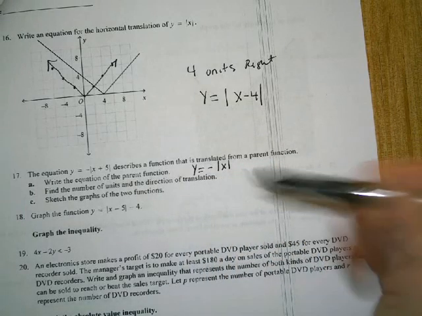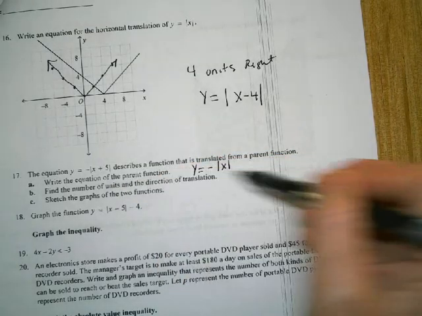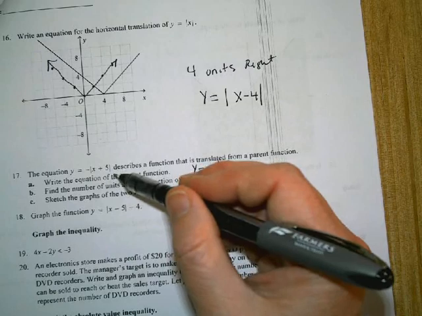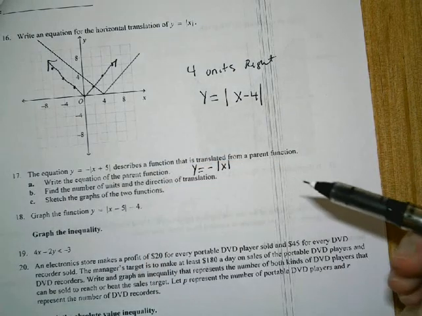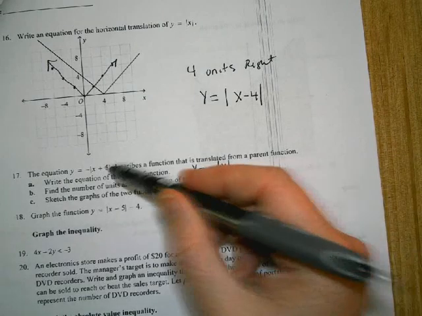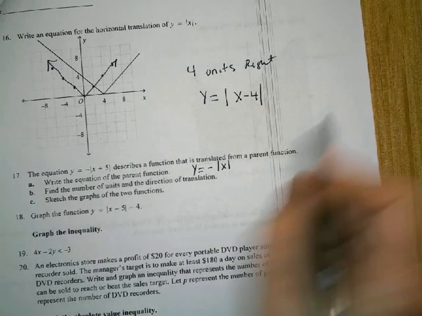So we're flipped upside down by the negative. We have the negative in both the parent function and the one they're asking about, so that's not the change. The change is the plus 5. What does this do when you put the plus 5 in it? Moves it 5 units to the left.